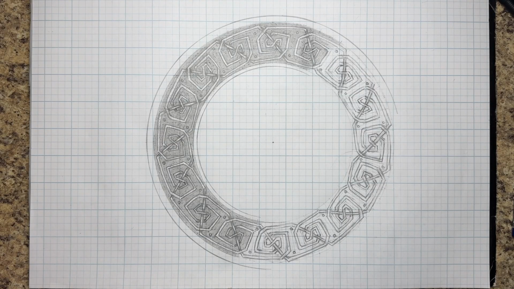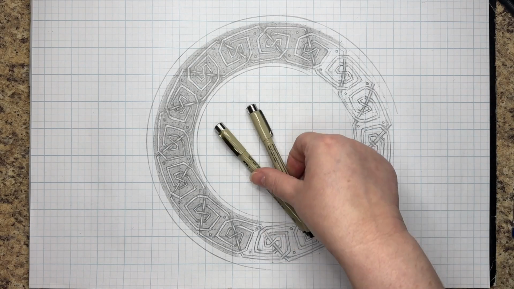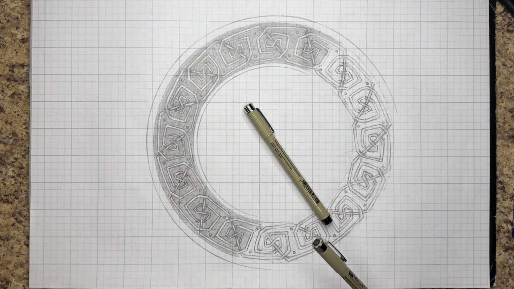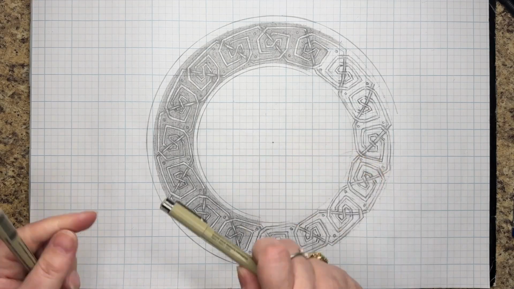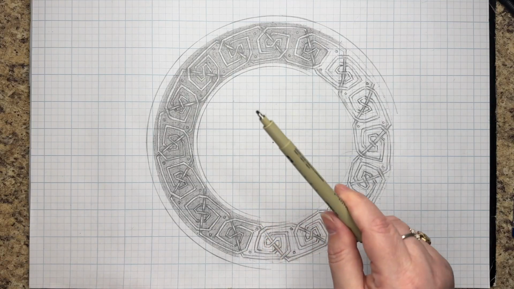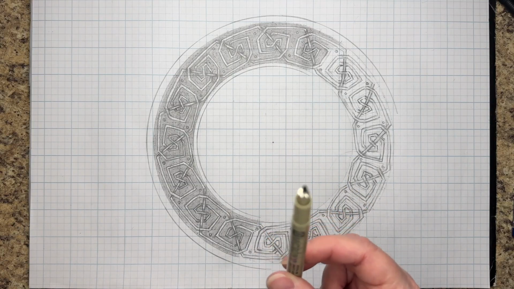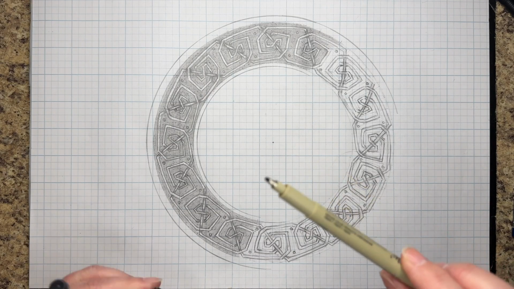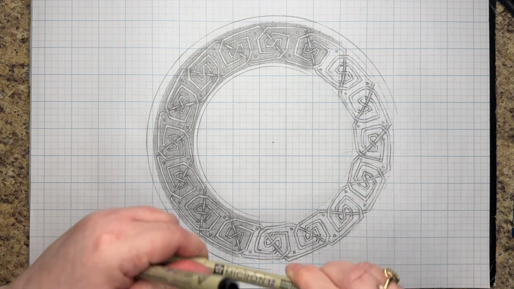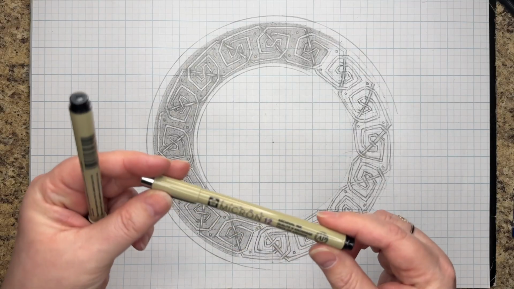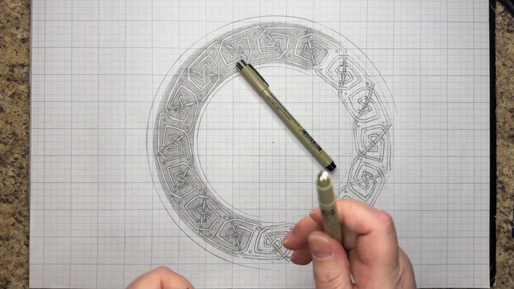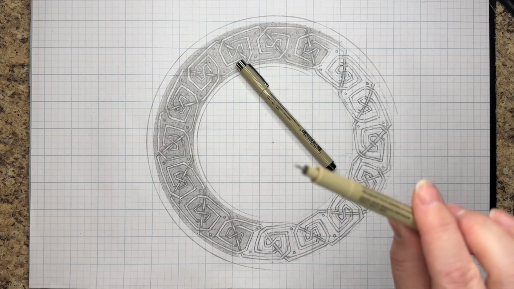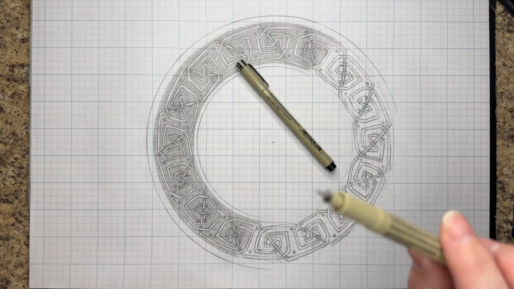You can use Micron pens. So if you've got a steady hand and you're not afraid to let it loose, you can use a range of tips that go from this fat tip, which is like a 12, to like a 005, which is this really fine tip.